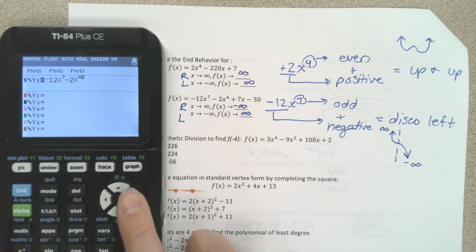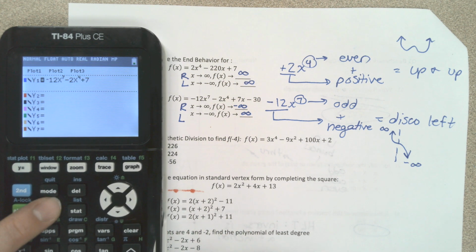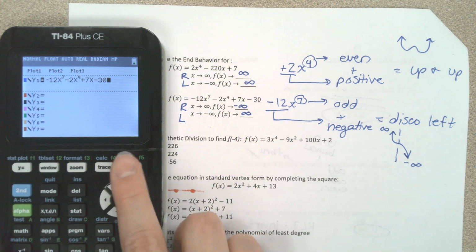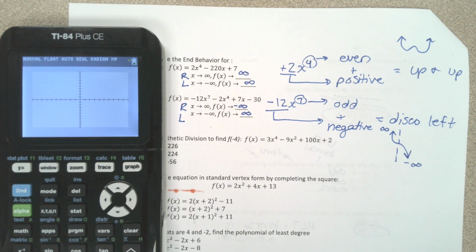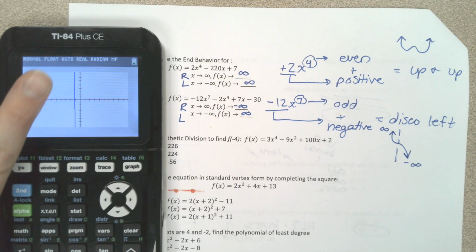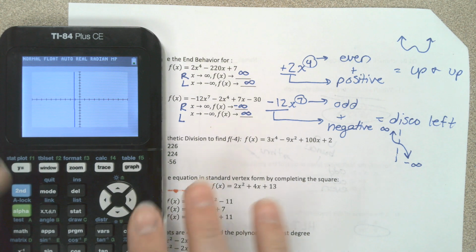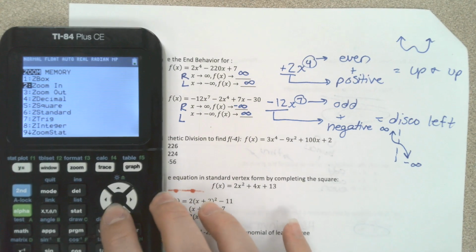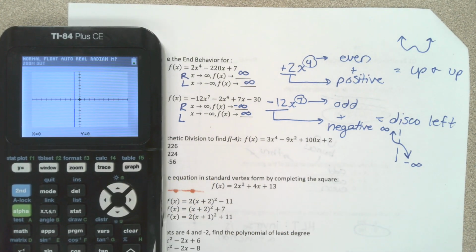X to the 4th plus 7x minus 30. Okay, so we saw it come down, meaning it started up. And then I'm going to zoom out to make sure it doesn't go anywhere else to the right.